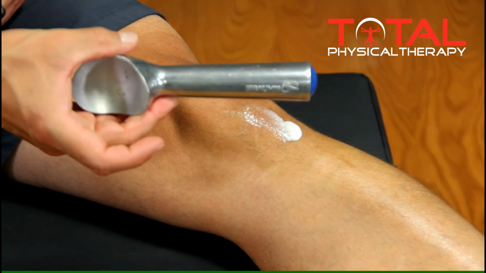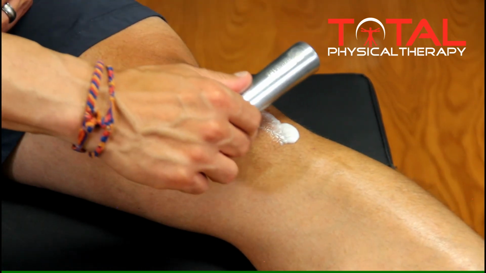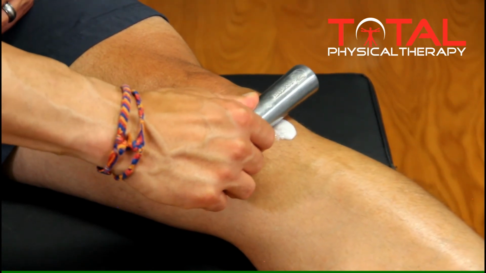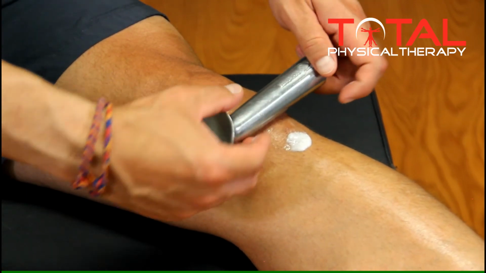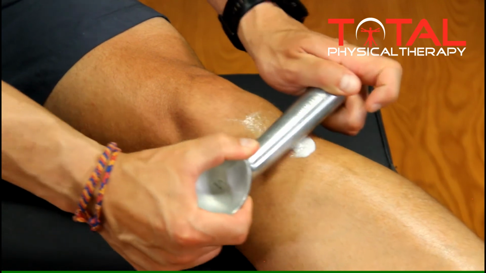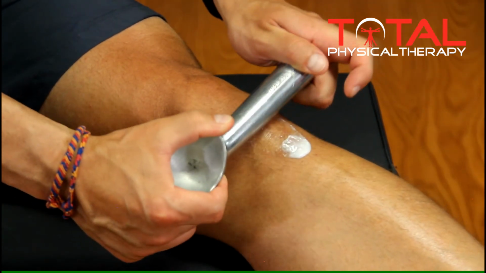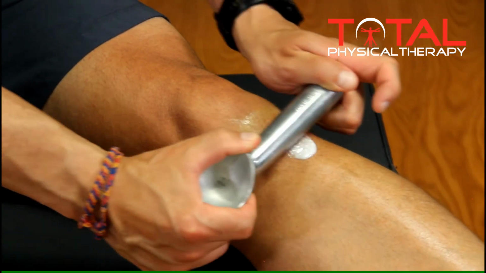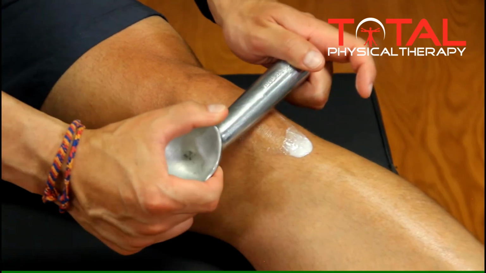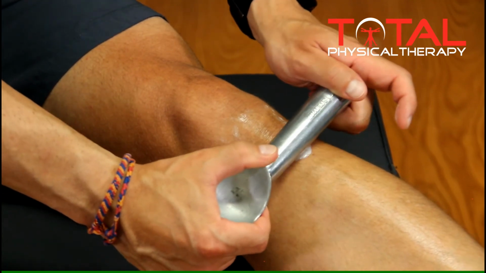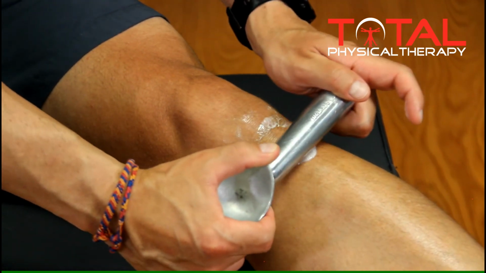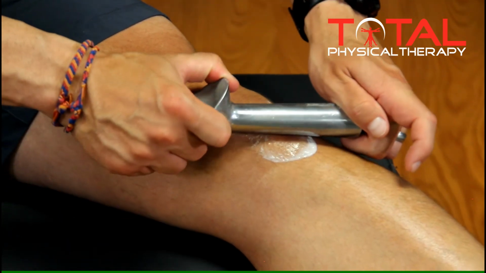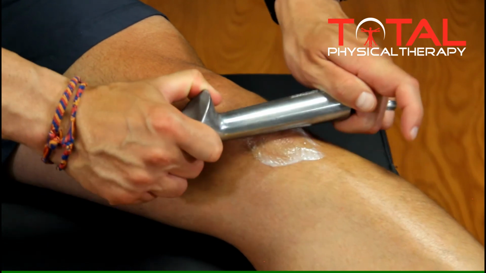So again, using the trusty ice cream scoop, we're going to apply some downward pressure, press, and release. You can even get both hands in the action to further take away pressure from your own hands. We're going to apply that pressure upward. We're going to apply it at an angle.